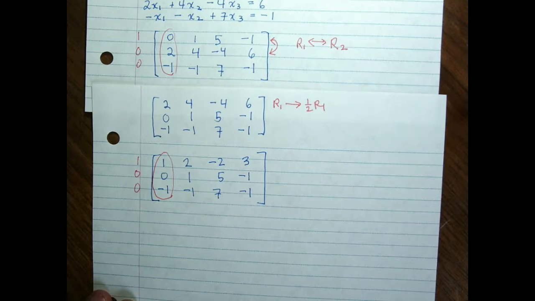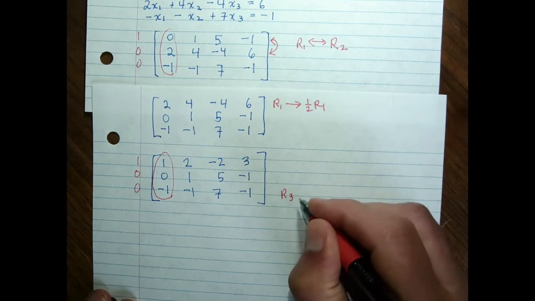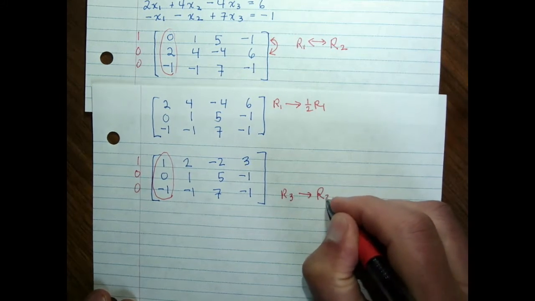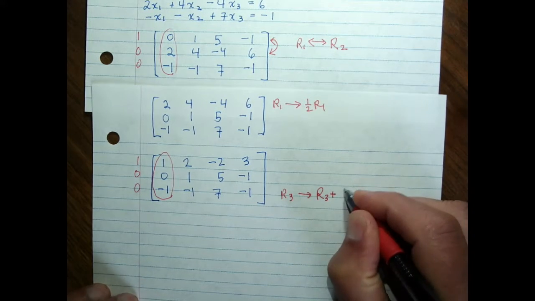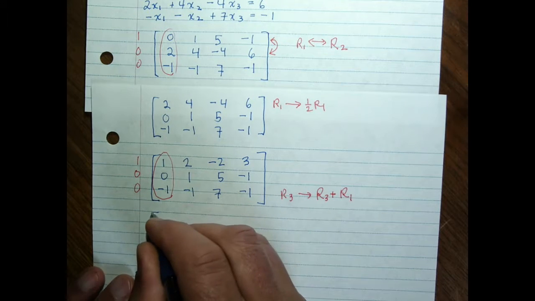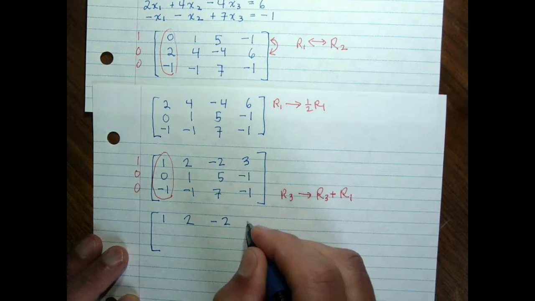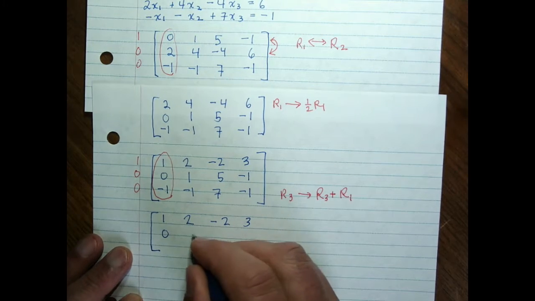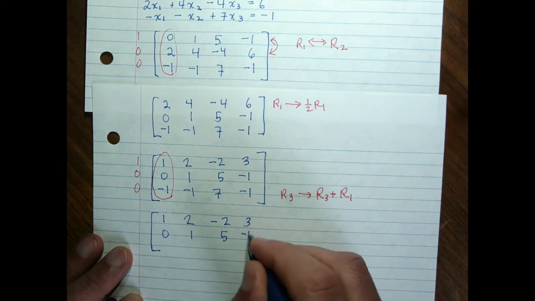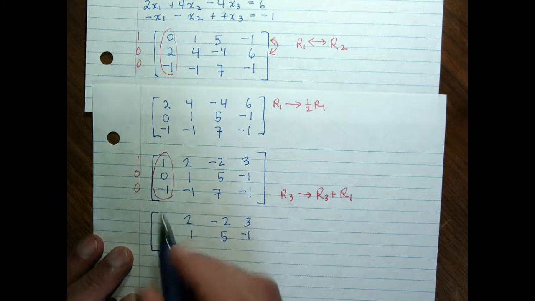Of the first column. And so let's see, I'm going to take row 3 and replace it with row 3 plus row 1. I can just add row 1 to it, and that will give me negative 1 plus 1 is 0. Let's see where we're at then. So recopy: 1, 2, negative 2, 3, 0, 1, 5, negative 1, recopy. Now I'm going to take row 3 and add row 1 to it.